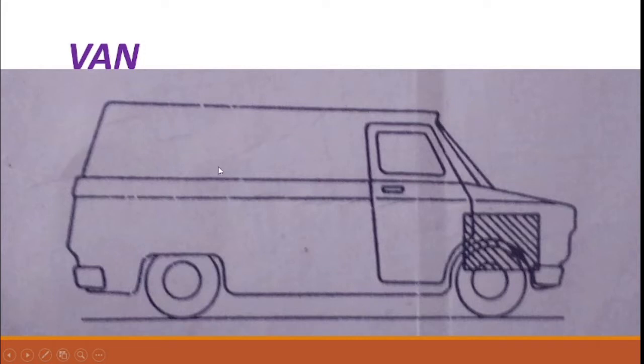Just one cabin with a front door and a rear door. Sometimes a rear door, sometimes two doors on both sides, but it's one room. The luggage compartment and the driver area, they are one room. So it is a two-box configuration of luggage driver compartment and the engine compartment here at the front.